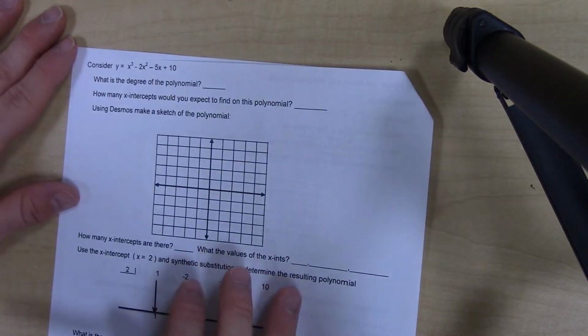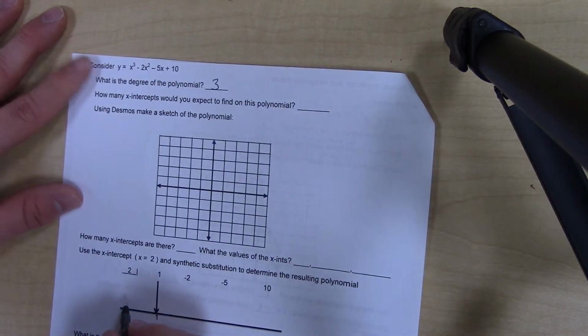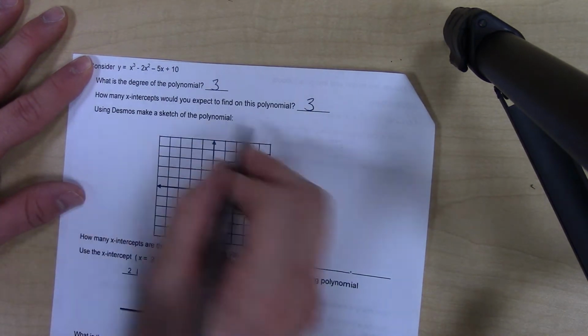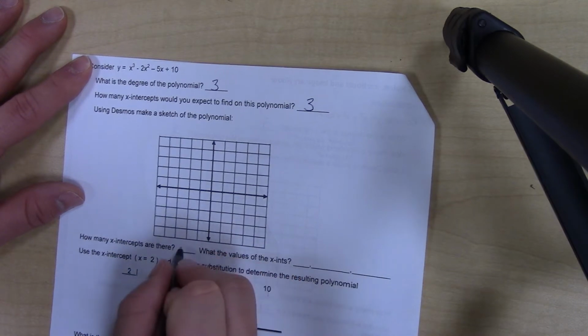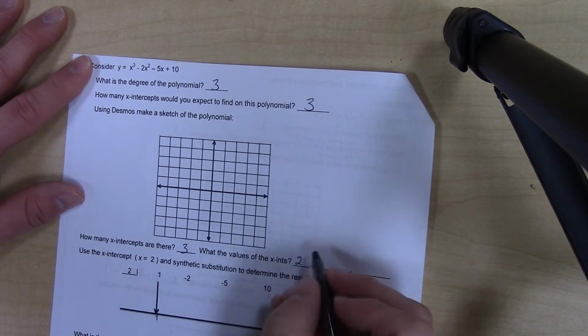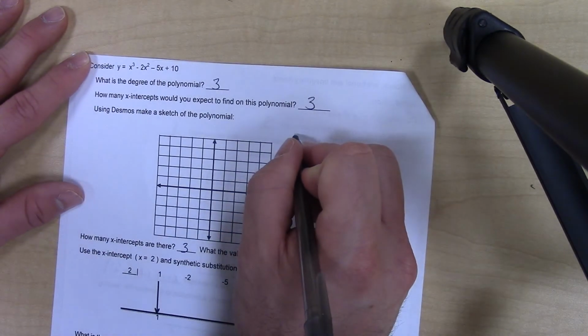Very similarly, we're going to set up this page by first talking about what's the degree. Well, again, it's 3 because the highest exponent is 3. That would expect to get 3 x-intercepts. And on this one, if you plug it into decimals, you would see, first of all, that there are 3 x-intercepts, and the value of the first one is 2. And if I plug 2 in, I'm going to get like a square root number. Here, I'll show you what it looks like.